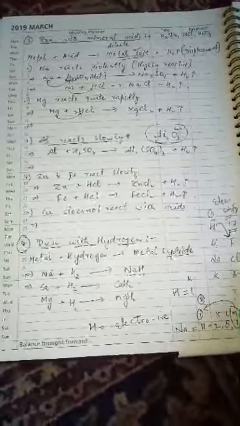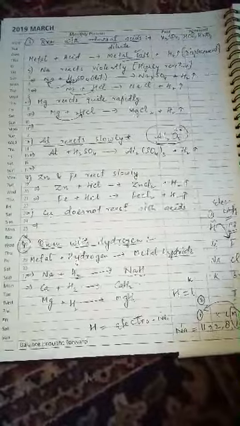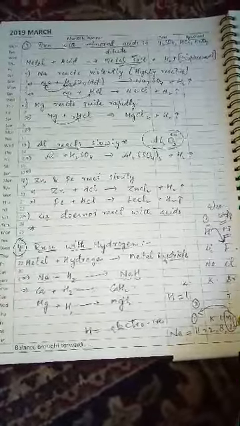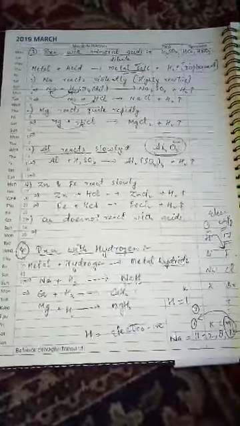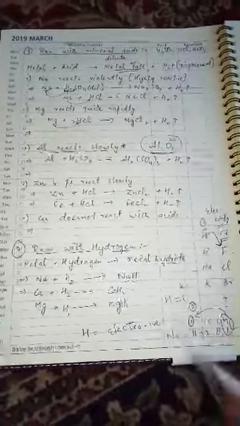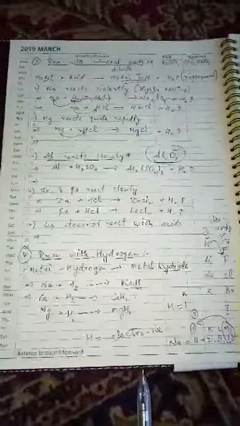Assalamu alaikum dear students. As you know, we have discussed the three chemical properties of metals, and we are left with the last three chemical properties, that is reaction with hydrogen, reaction with chlorine, and reaction of metal with salt solution. So we will start with the reaction of metals with hydrogen.